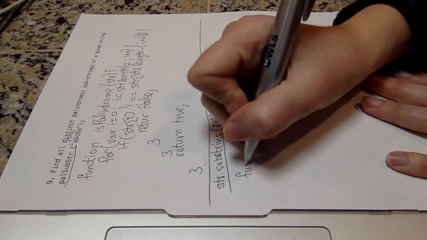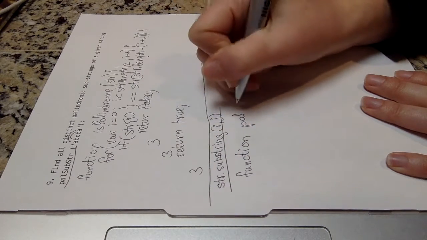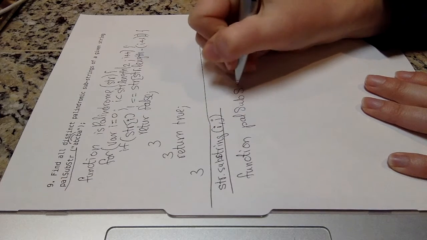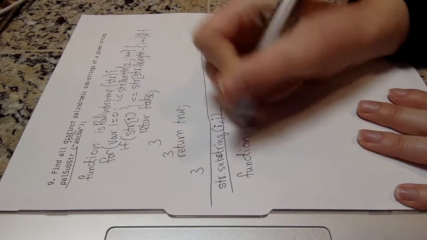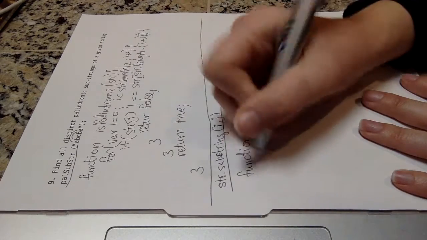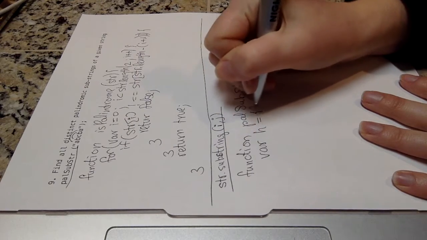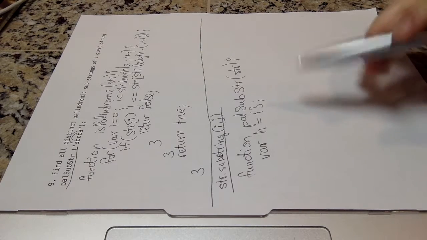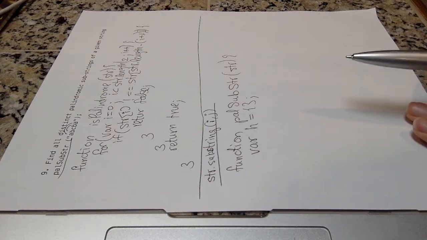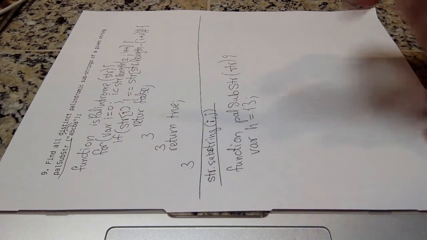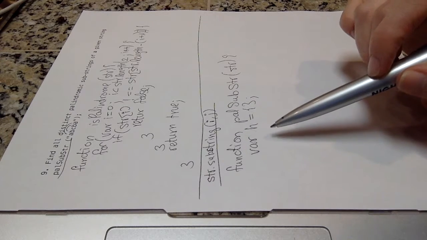So I'm doing a function and it receives a string, and I will declare a hash map, inside of which I will save my palindromic substrings, and I will return the key of that.